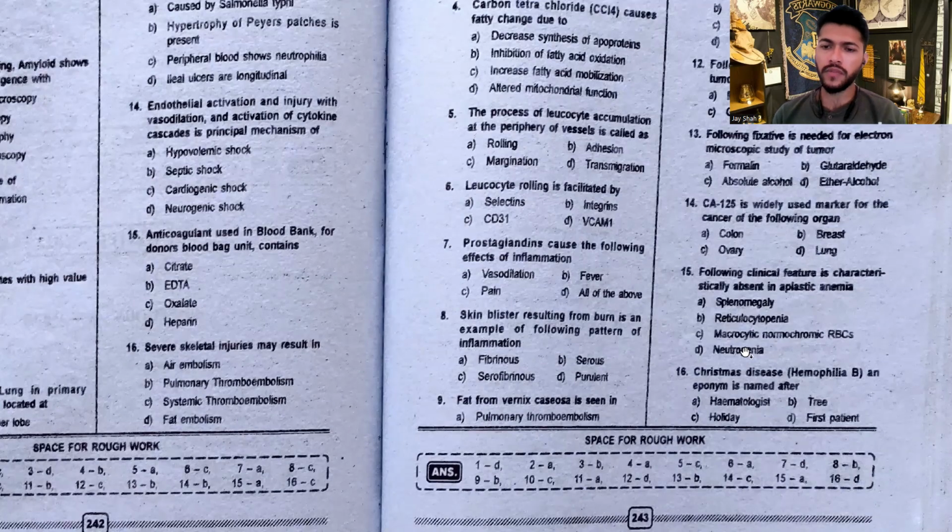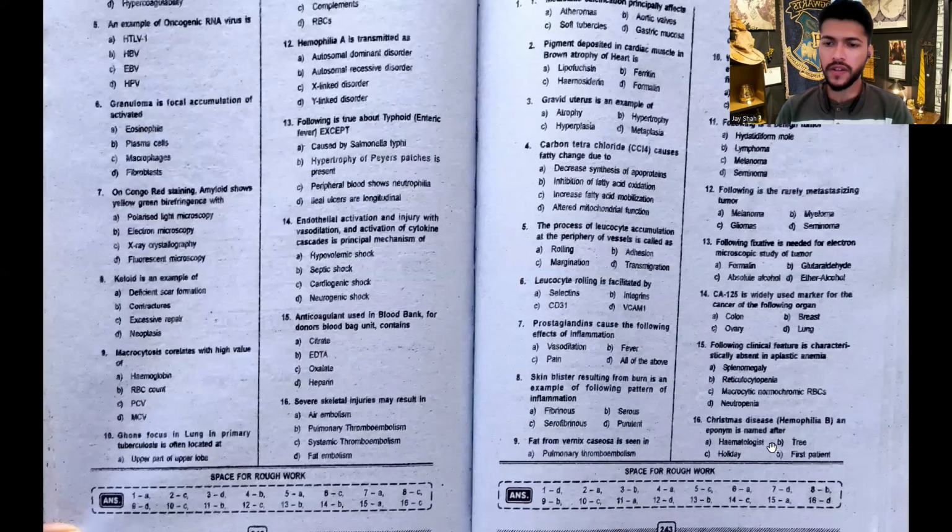Christmas disease, hemophilia B, is an eponym named after. It is named after the first patient, who was Stephen Christmas. It's not after a holiday or a tree. It is named after a patient. Christmas disease, Stephen Christmas. Right.